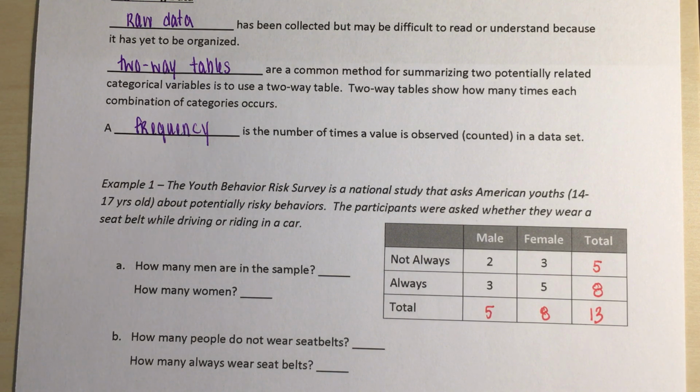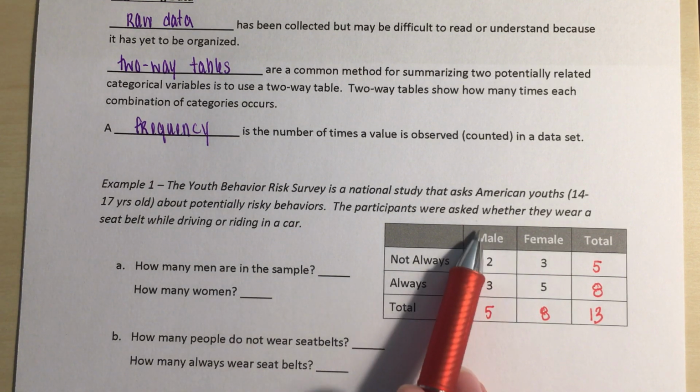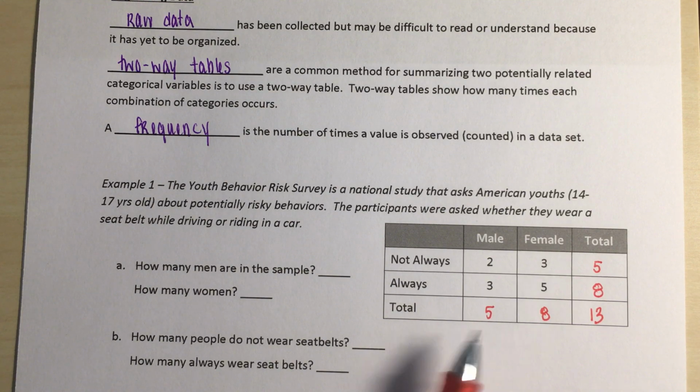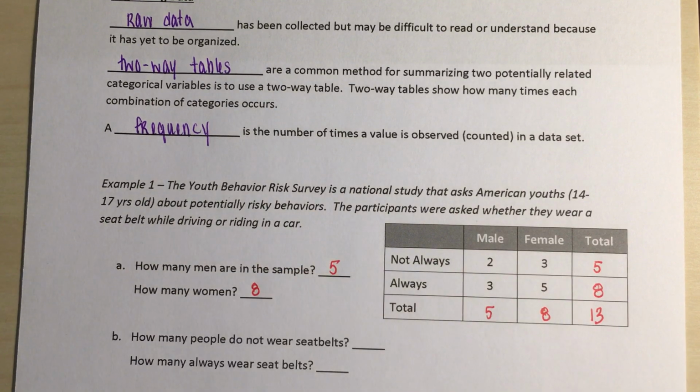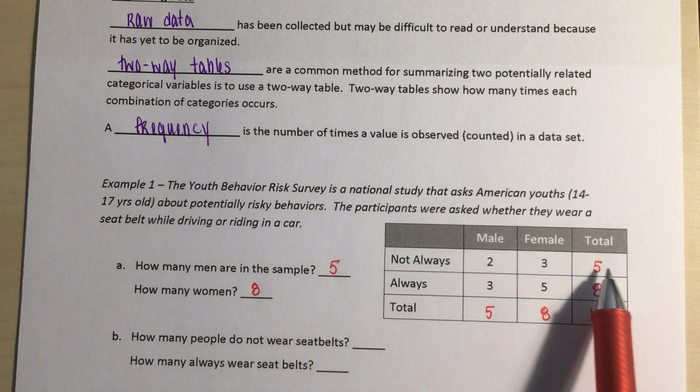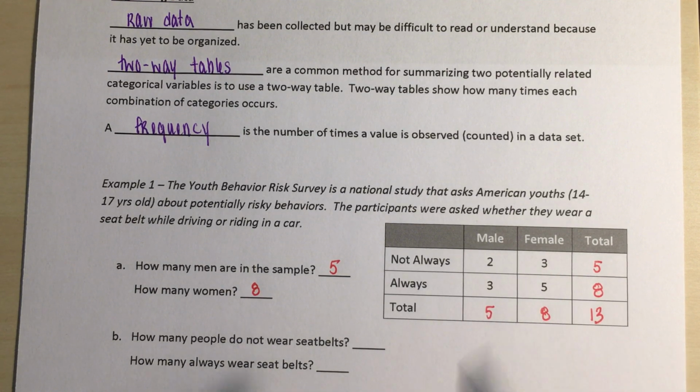Okay. So looking at this, how many men are in the sample? Well, our total for our males is 5. How many women? Well, our total for our females is 8. How many people do not always wear seatbelts? We have 5. How many always wear seatbelts? That is 8.